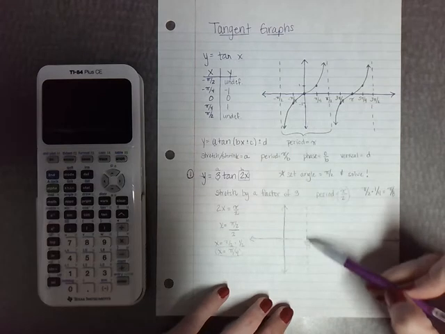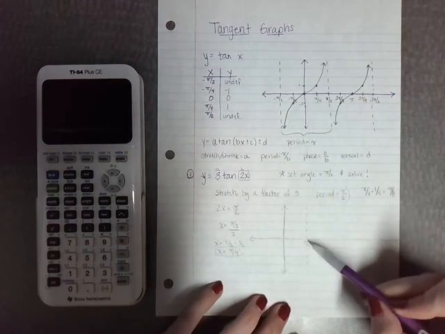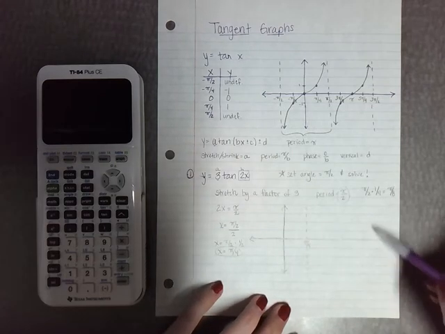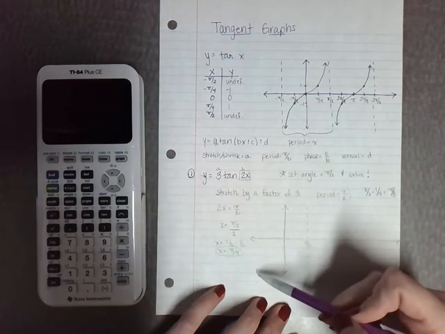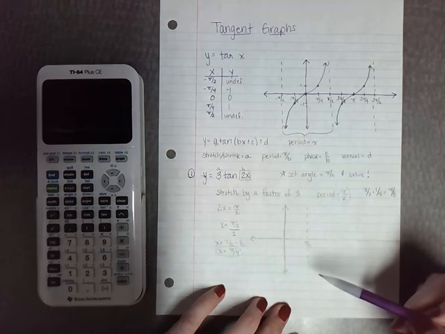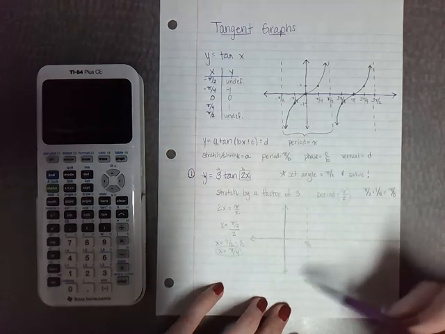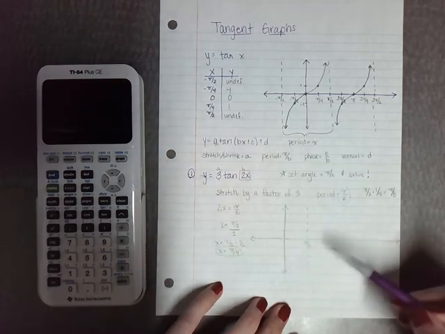Now, because our asymptote's right here, there's two ways you can go. You can go forward by pi eighths and get the next asymptote out here. You can go backwards by pi eighths and get the next asymptote out here. Because you have to show 2 periods, you technically need to go both directions. So I'm going to go backwards first, and then I'll come in and go forward.